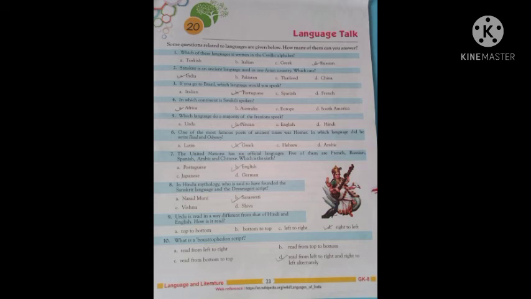Now third one. If you go to Brazil, which language would you speak? Okay. So here 4 options are given for you. First one is Italian, second one is Portuguese, third one is Spanish and the last one is French. So B option is correct. So you have to put a tick mark on the B option. Now fourth one, in which continent is Swahili spoken? So here also 4 options are given. Africa, Australia, Europe, South America. Okay, so put a tick mark on the A option, that is Africa.